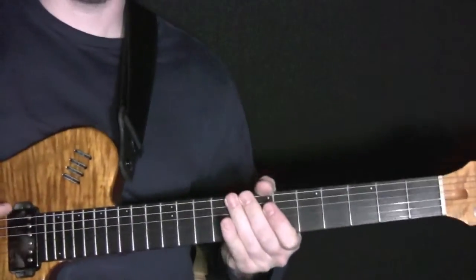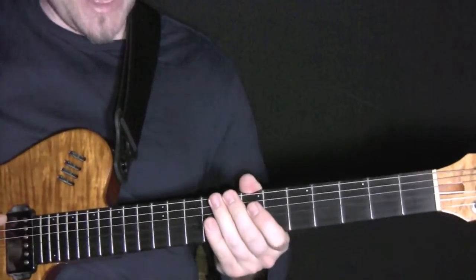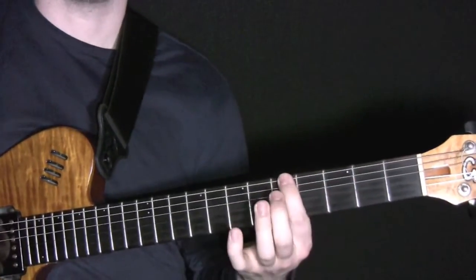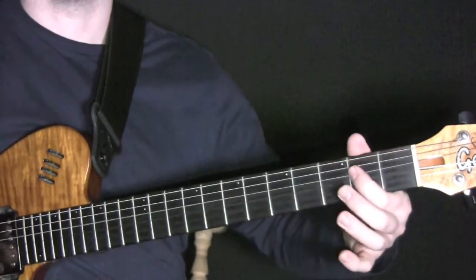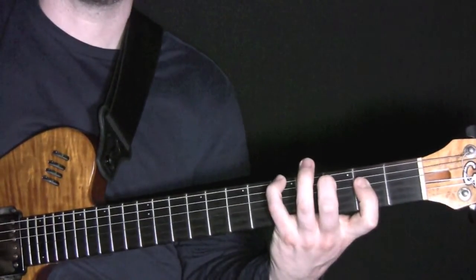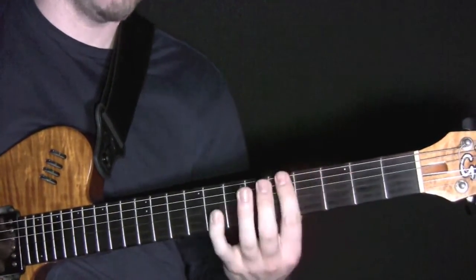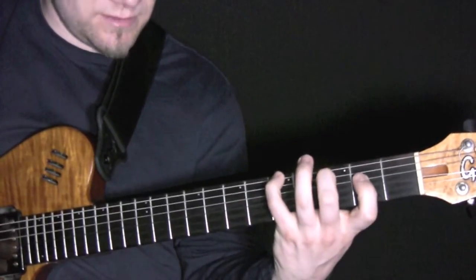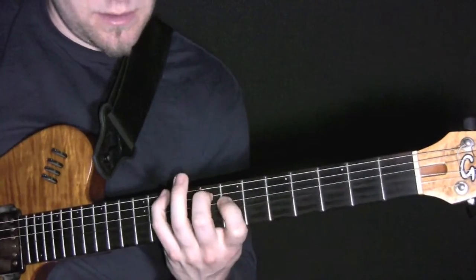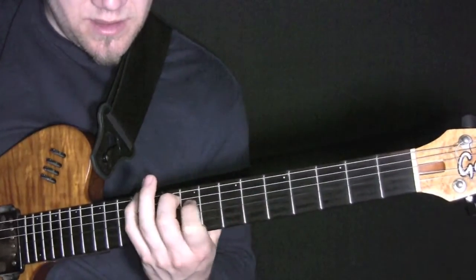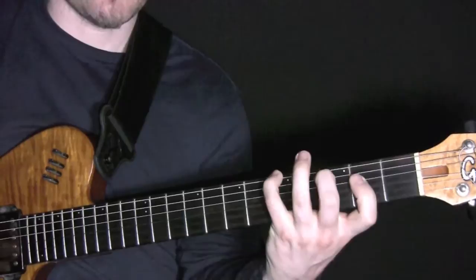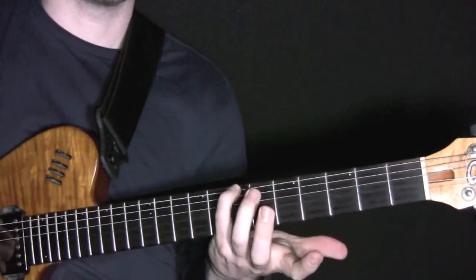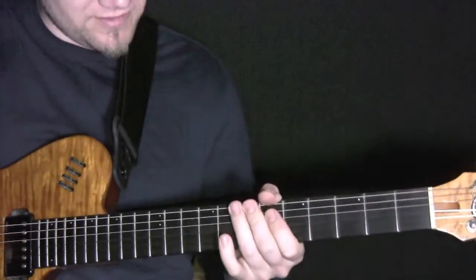So let's have a look at the low three strings then, your E, your A and your D strings. So A, C and E. And your root note is right here on the low E string. So wherever that position is, whatever note you're playing with your little finger will be your root note.